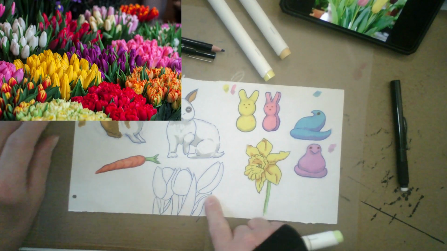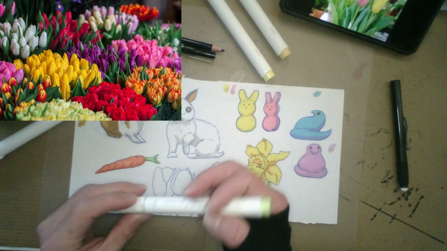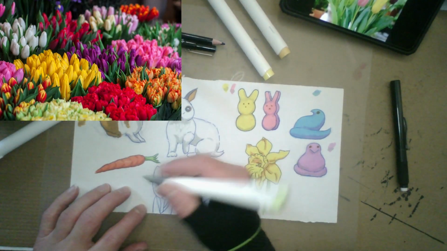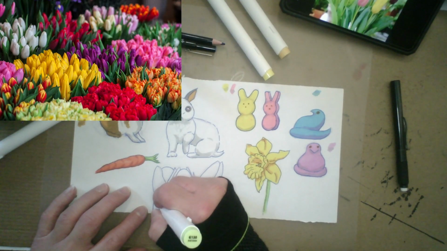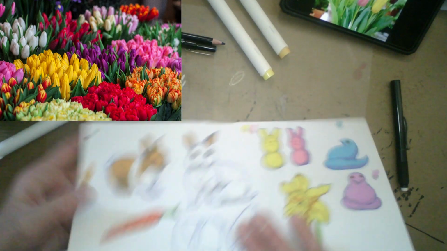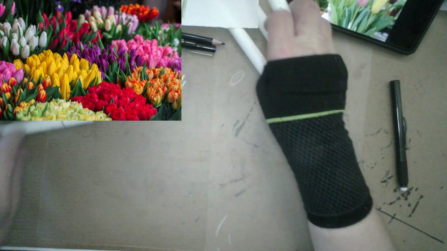So acid green for the base, and then apple green to shade. I've got eraser dust. Hang on a second.